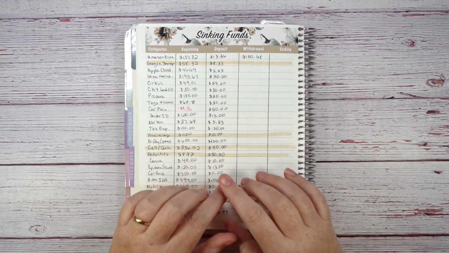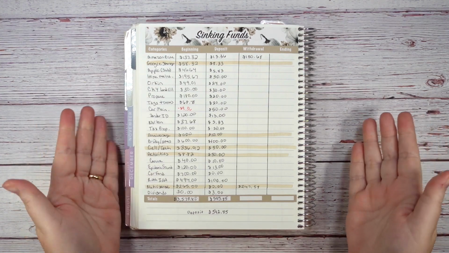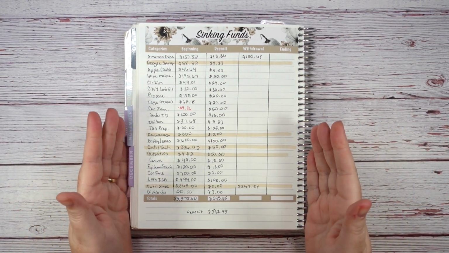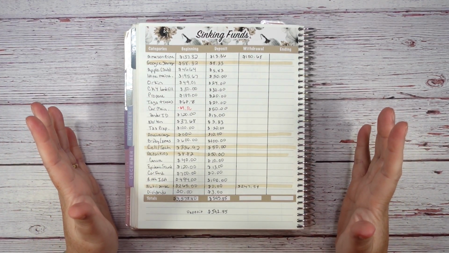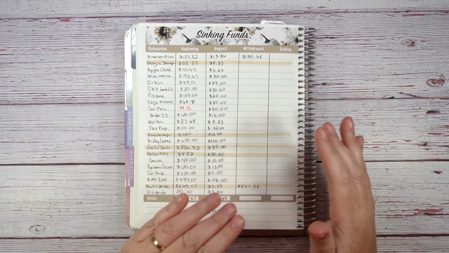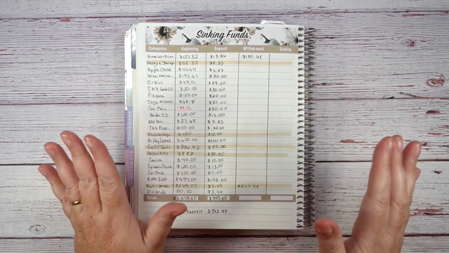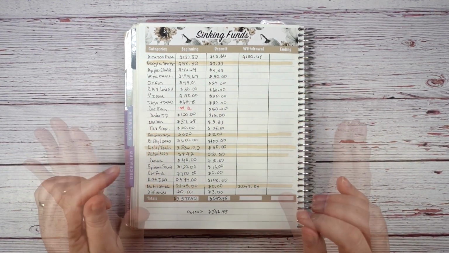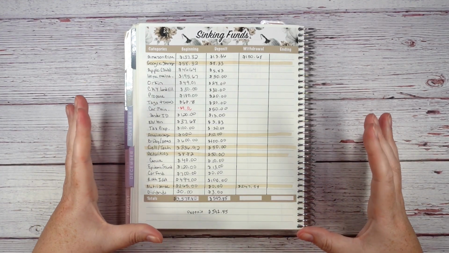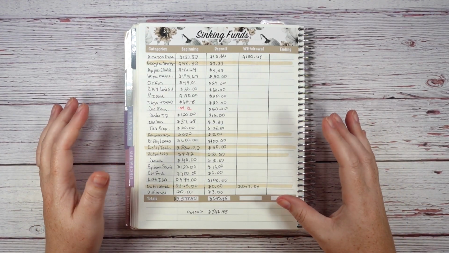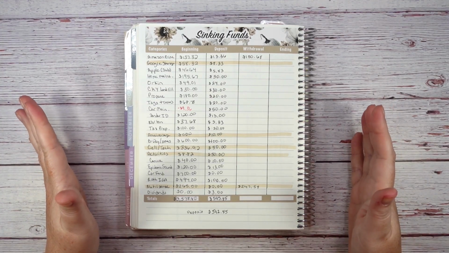I'm excited to be here with you, getting into my sinking funds and closing them out for the month of September. So we're going to do some different things this time around. It's not just going straightforward math going across and all the things, but I am going to be making some changes and condensing a lot of things and removing categories.